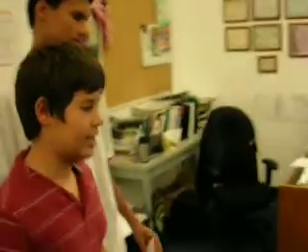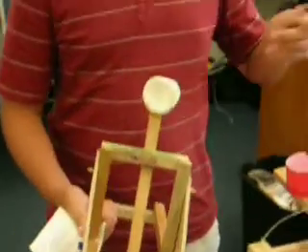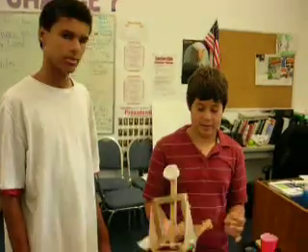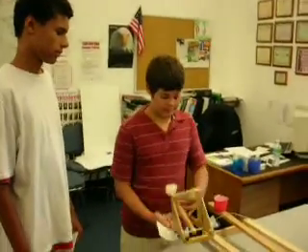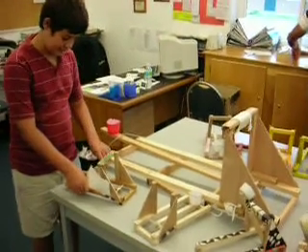Right over here, this is a torsion catapult. This is an example of one. See the twisted ropes right here? When I pull this, it'll want to go in circles, but this block right here is stopping it from doing that. See? And we made several of these in class.